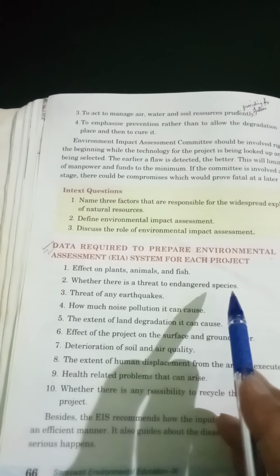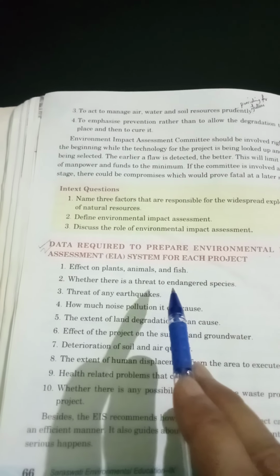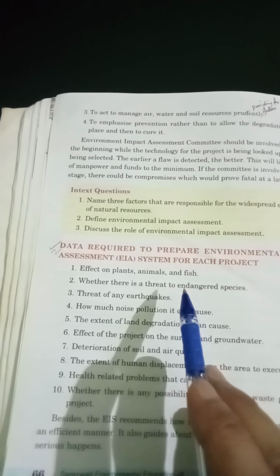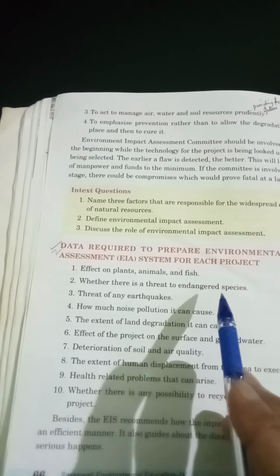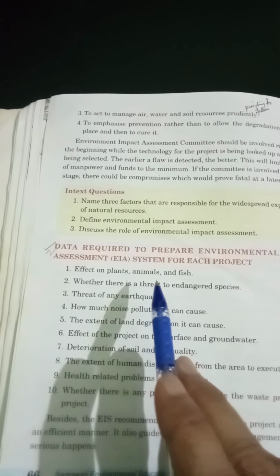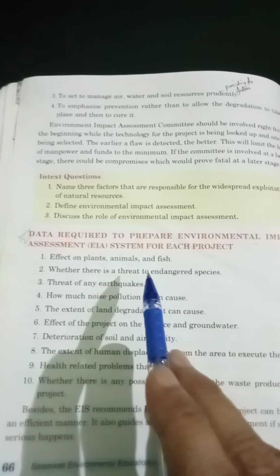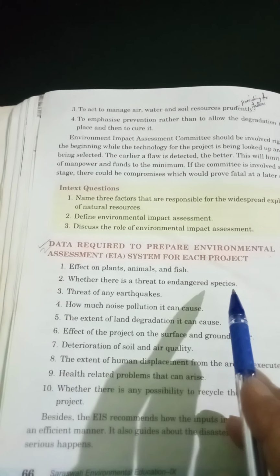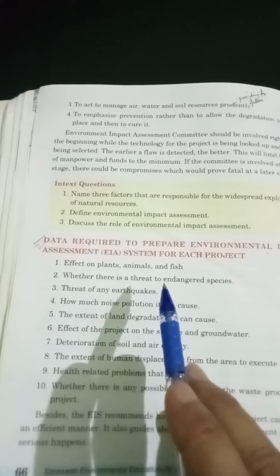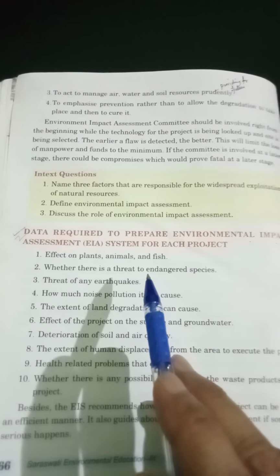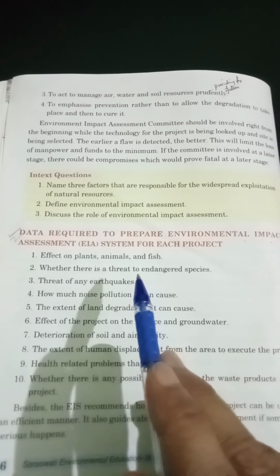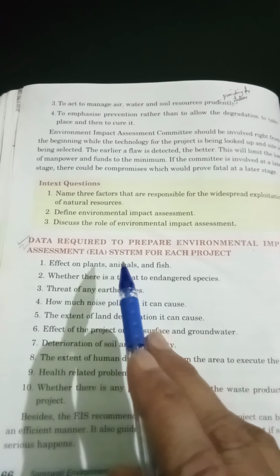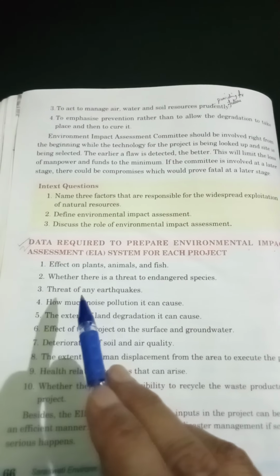There are some animals, birds, fishes and also plants which are endangered. Whether this developmental project poses any threat to these endangered species also has to be very carefully checked before preparing the report.